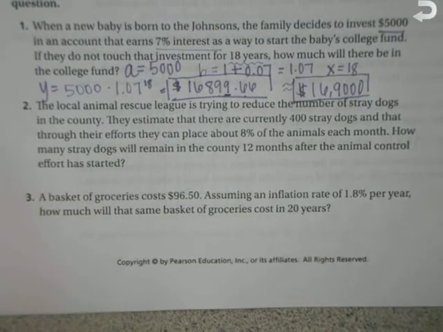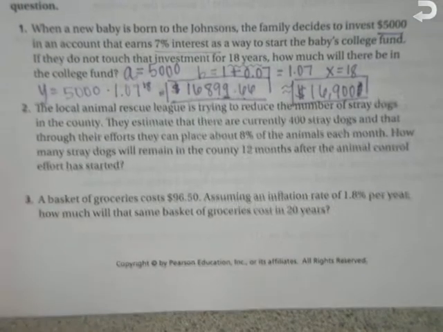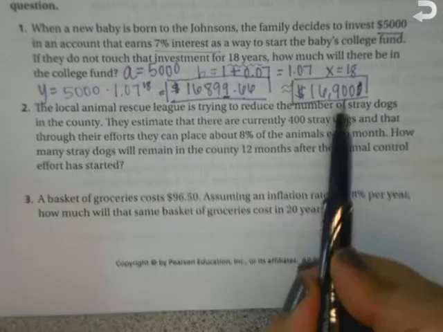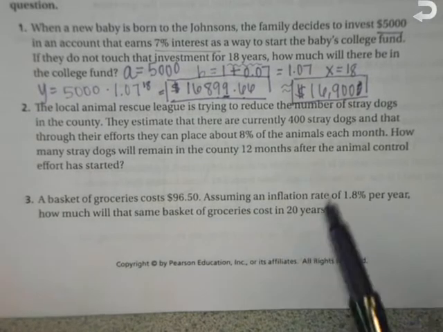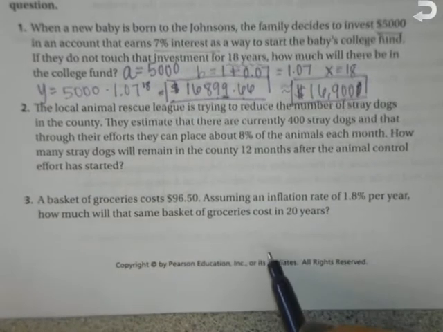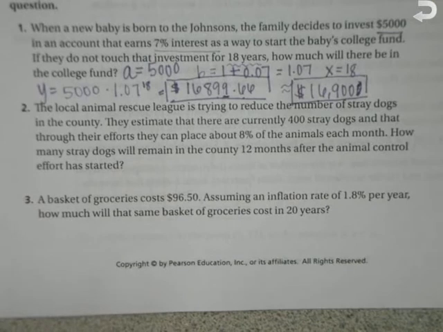Yes, I did. Thank you. Okay? Either one of these I would accept unless the problem specifically asks to round to the nearest dollar. So if it specifically asks, then you have to round.